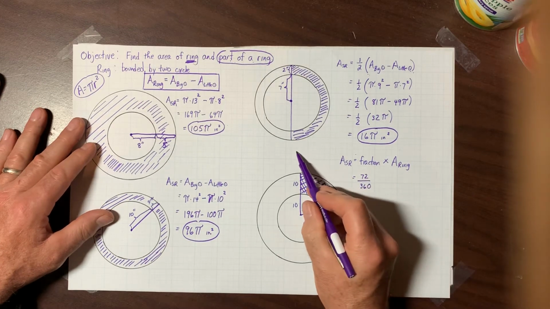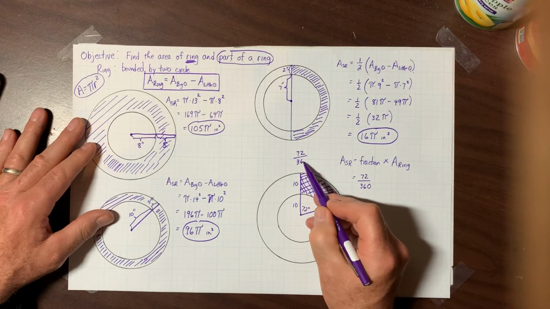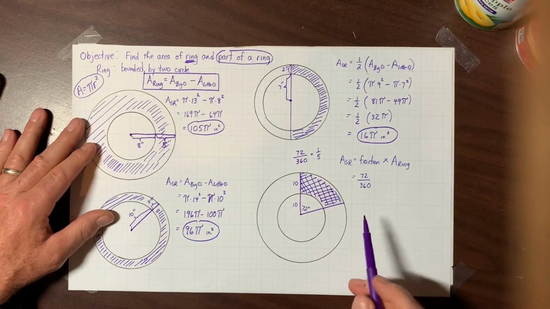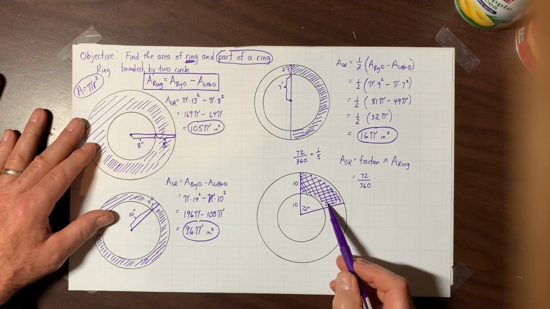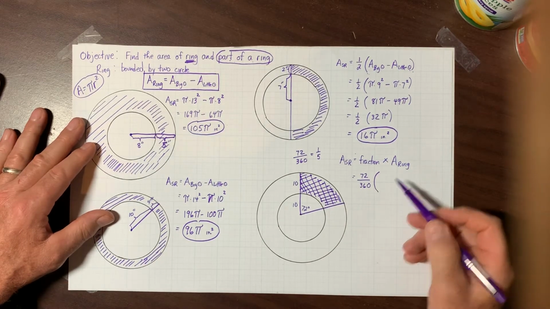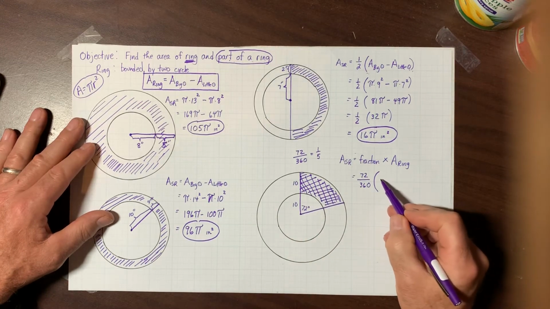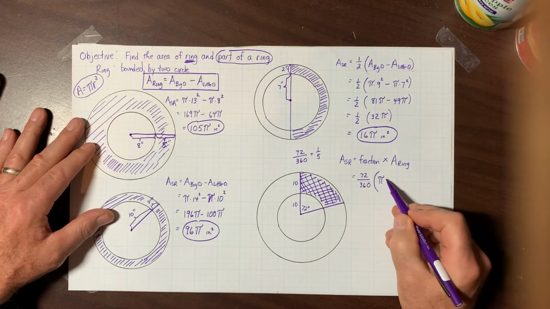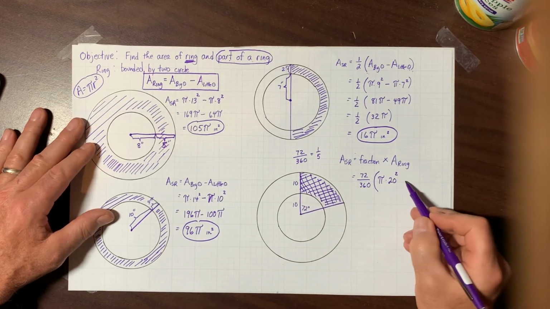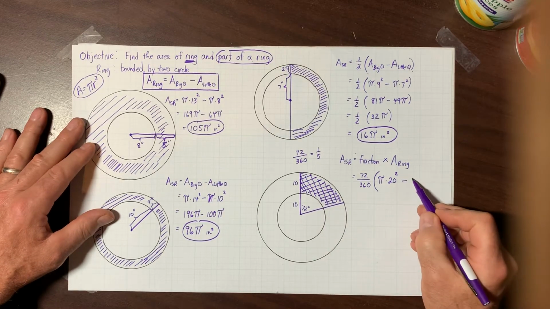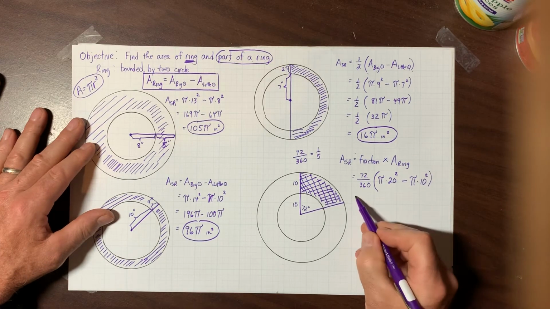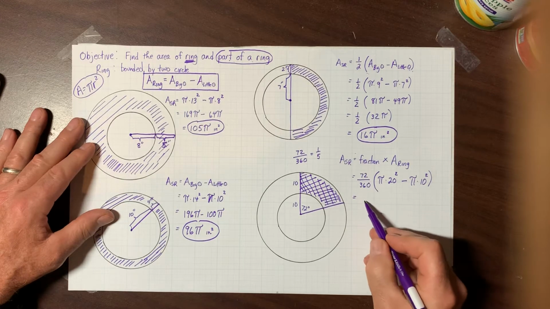The fraction is determined by taking the degree measure of that angle and dividing by 360. Now, just very quickly, 72 over 360 would reduce down to 1/5. What that means is that the part that's shaded here is 1/5 of the ring. And then I'm going to multiply that 1/5 times the area of the entire ring, which would be the big circle, pi times its radius squared, so that'd be 20 squared. 10 plus 10 gives you the 20, minus the area of the small circle, which would be pi times 10 squared. So I'm going to go ahead and change the 72 over 360 to 1/5.